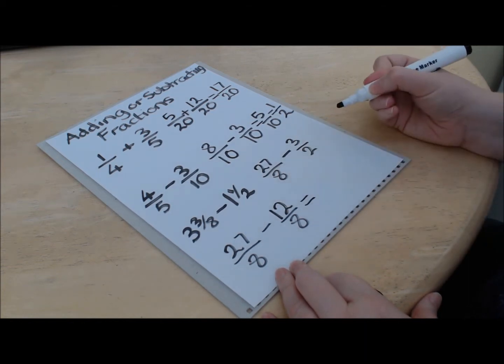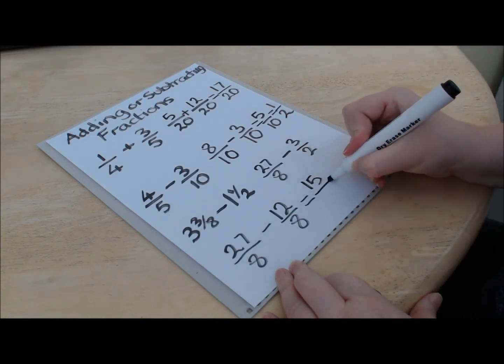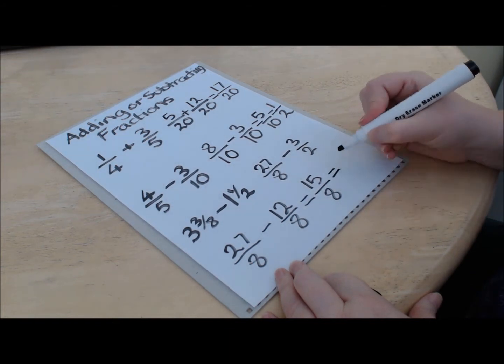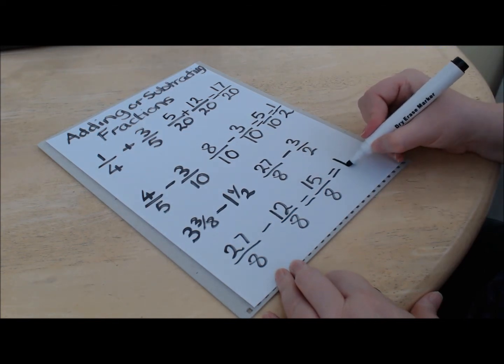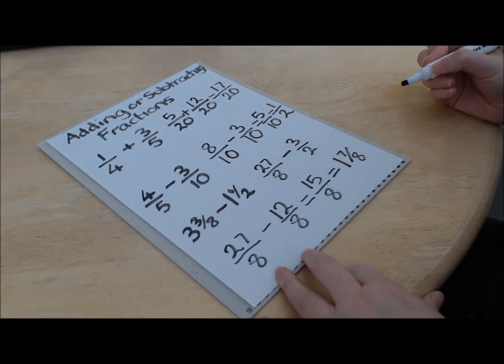Now we take away the top. So 27 take away 12. It's going to leave me with 15 all over 8. And then our final step is to turn this back into a mixed number. So 8 into 15 goes once, with 7 left over, and that 7 is 7/8.